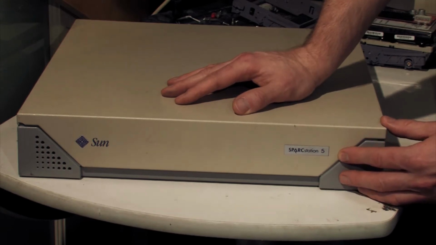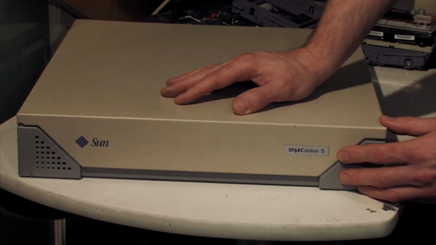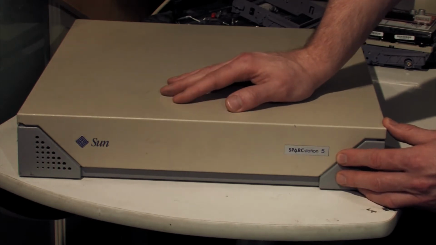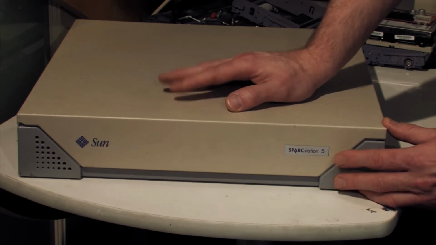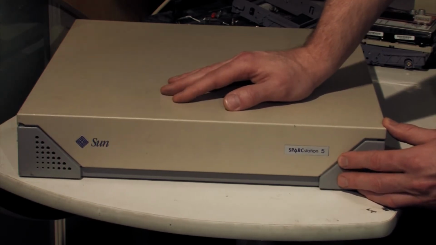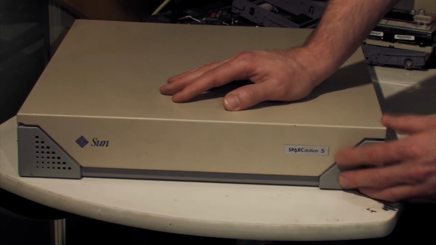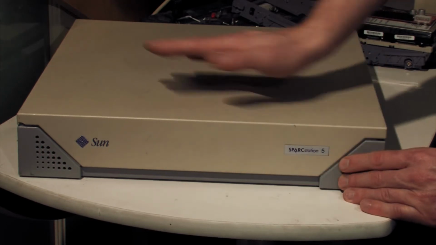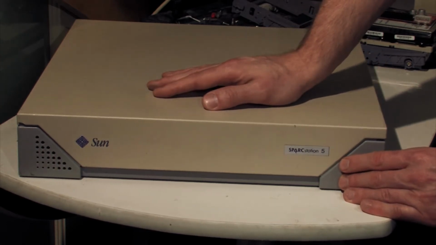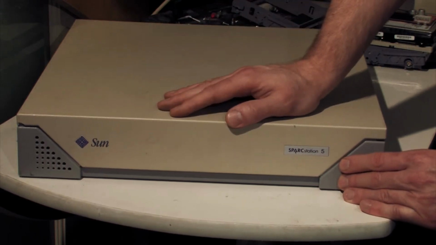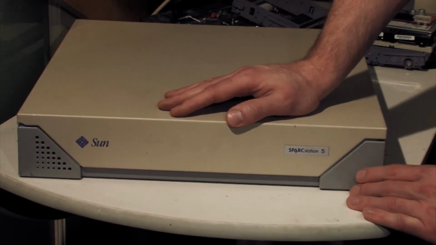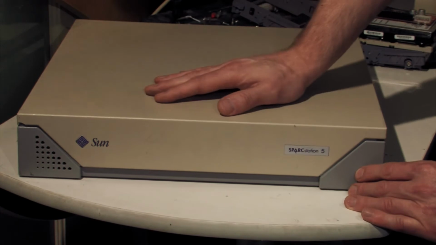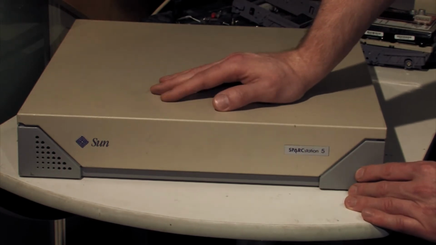SPARCstation 10 and 20 will both support multiple CPUs, but it is important for me to note that NeXTSTEP will not use them. NeXTSTEP and OpenSTEP will only use one CPU and that's it. So having any additional CPUs in your computer is entirely pointless. It won't break anything to have them in there, as far as I know. It sounds like it just flat out won't do anything with them, just ignores them. But if you are using a SPARC machine for NeXTSTEP specifically, there would be no point to having those in there. It would just generate additional heat, and because of the nature of the pizza box case, heat would be a concern.